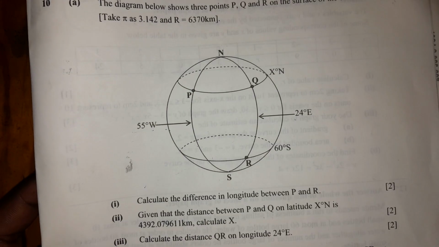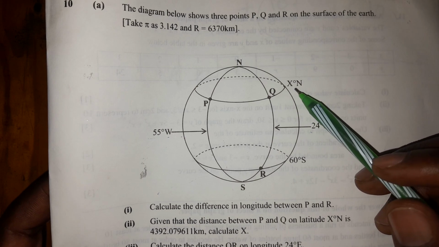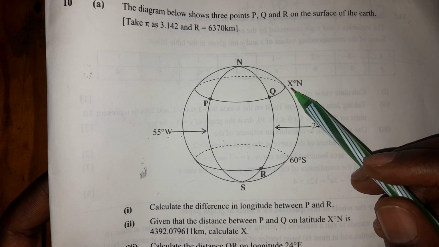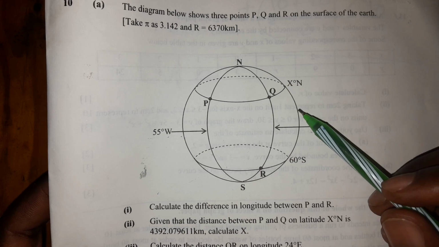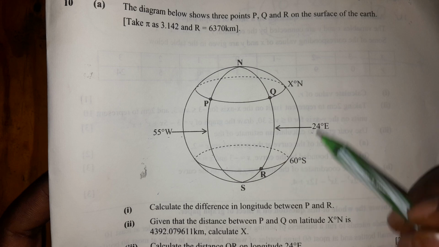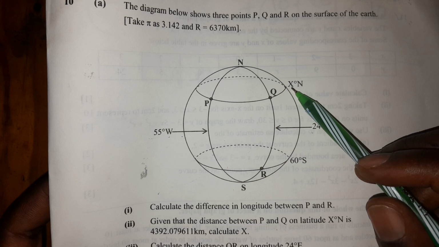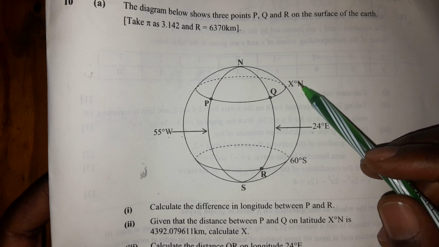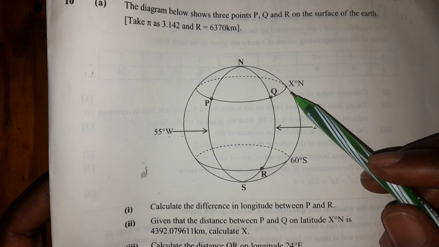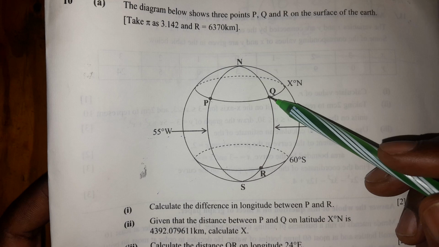Here we need to find the degrees that represent the value here, as is the case with this one where we have 60 degrees south. Now we need to work out the missing value, but they have given us the distance from P to Q.